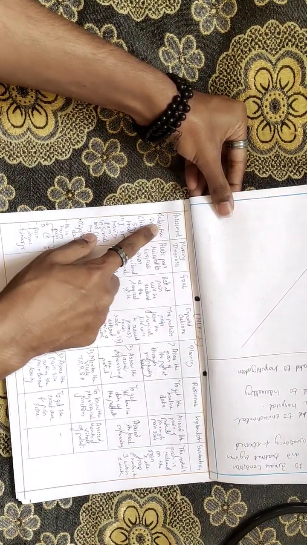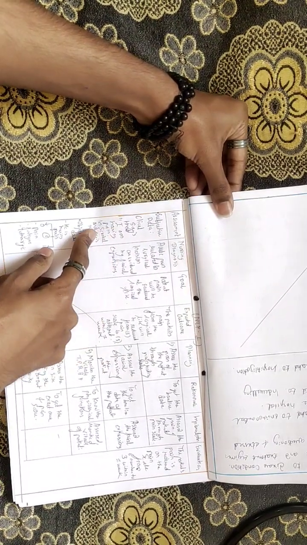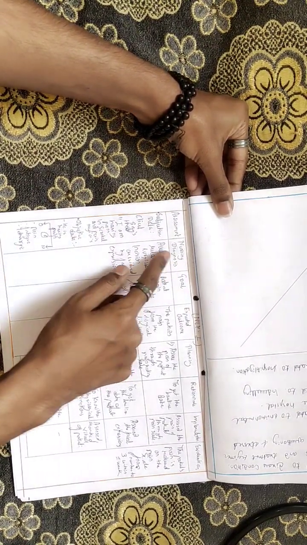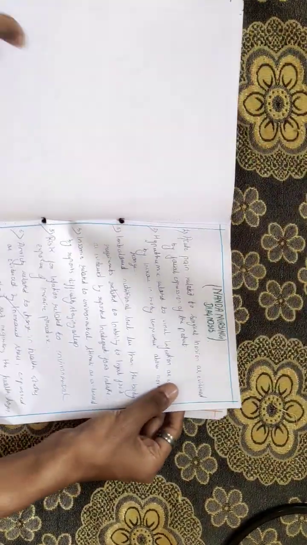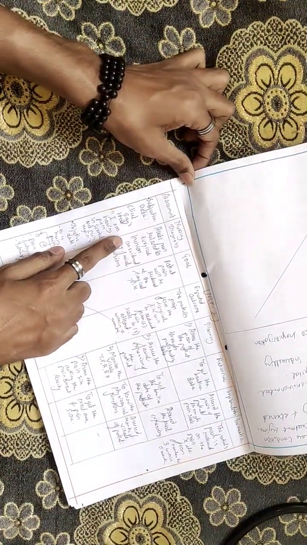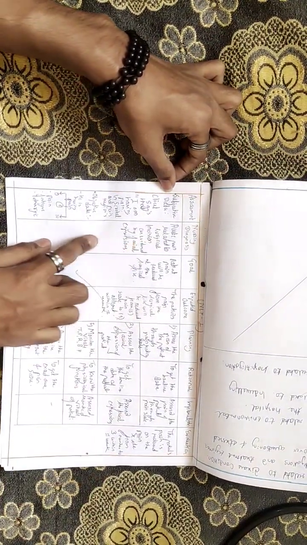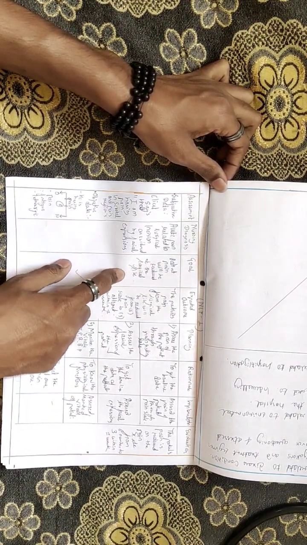Nursing care plan 1. Assessment: subjective data, objective data. Subjective data is what the client says. Objective data is what we see. Nursing diagnosis first, which is from here, acute pain related to surgical incision as evidenced by facial expression. Goal was patient pain will be reduced at the surgical site.